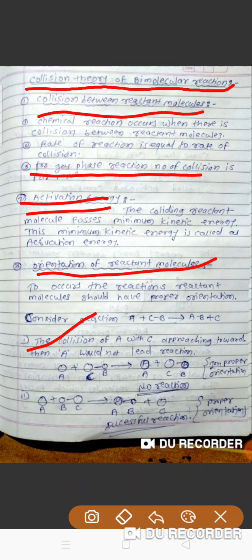If the collision of A takes place toward the C, the reaction does not take place. If A collides towards B, then proper orientation occurs and the reaction takes place.